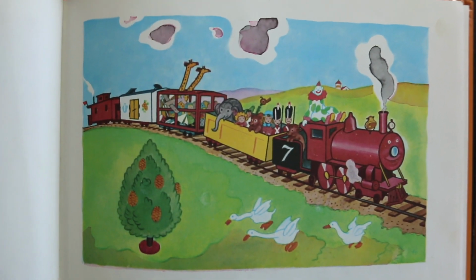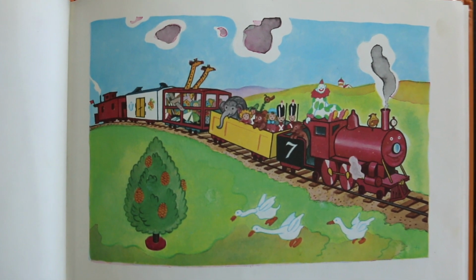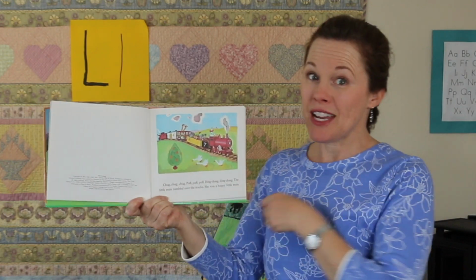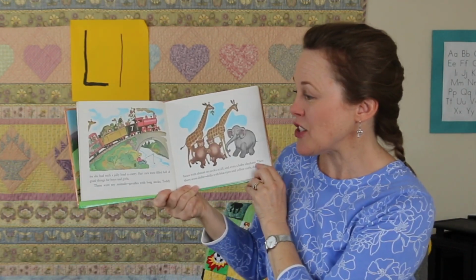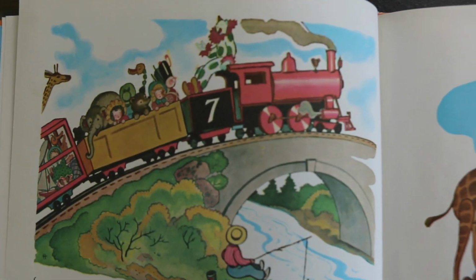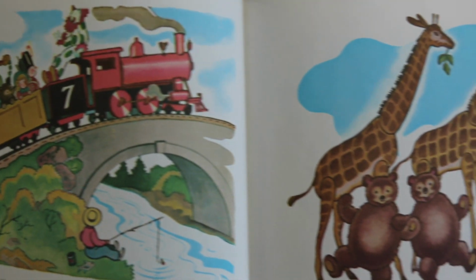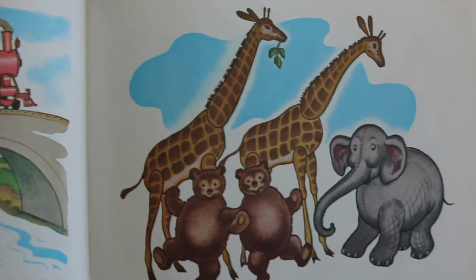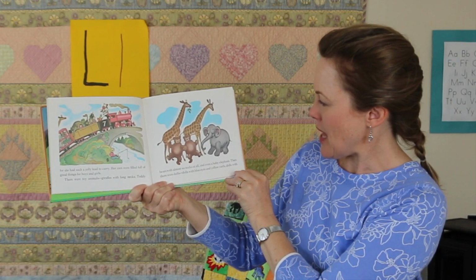Chug, chug, chug, puff, puff, puff, ding dong, ding dong. The little train rumbled over the tracks. She was a happy little train, for she had such a jolly load to carry. Her cars were filled full of good things for boys and girls. There were toy animals, giraffes with long necks, teddy bears with almost no necks at all, and even a baby elephant.